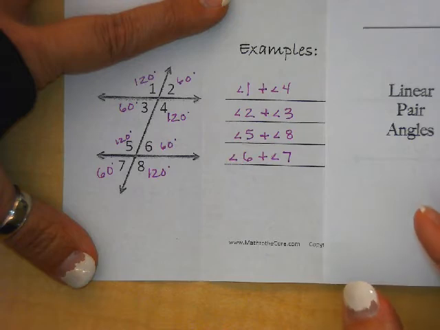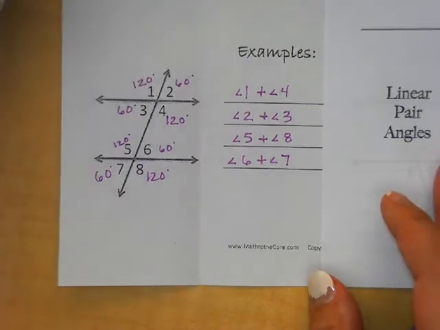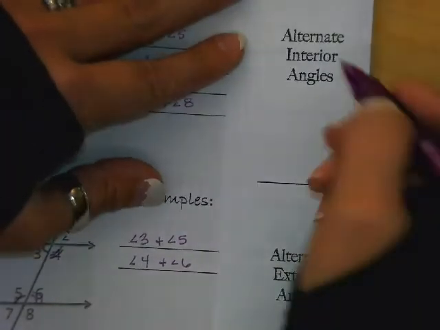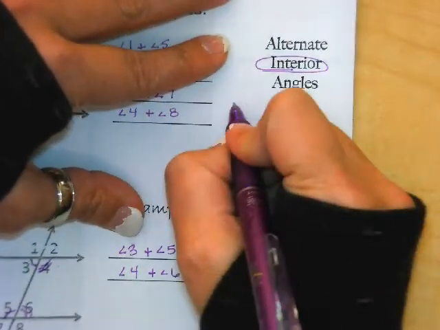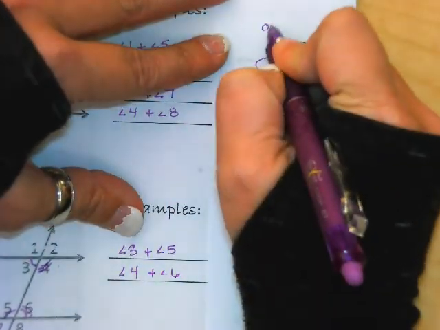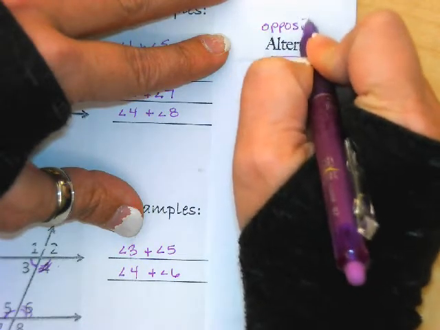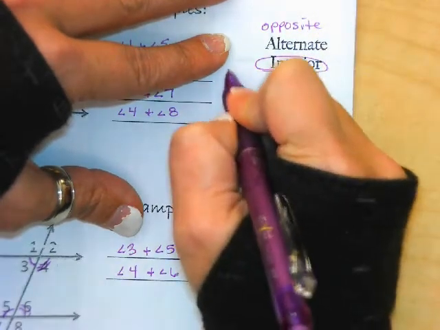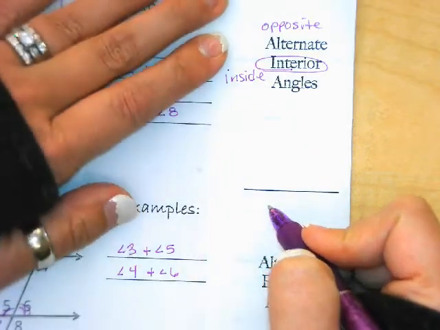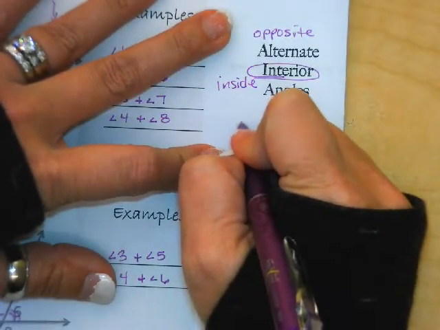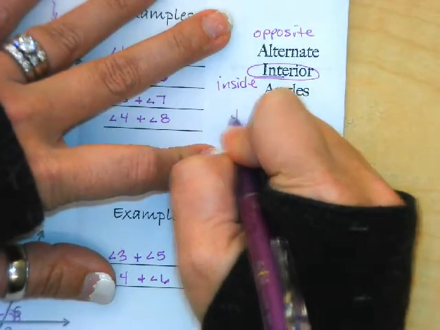All these things come to light. All right, let's go to the next slide. Alternate interior. So interior we said is inside. Alternate is opposite. Inside angles. Okay? Opposite inside angles. They are congruent.